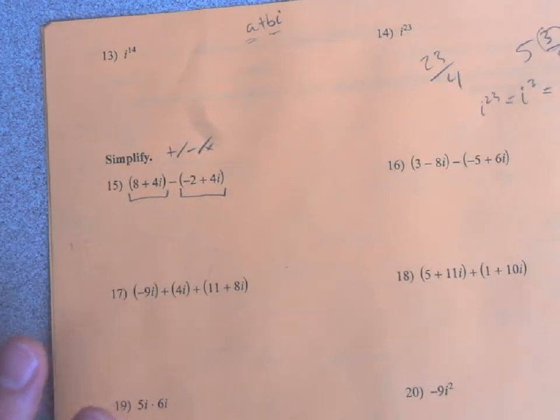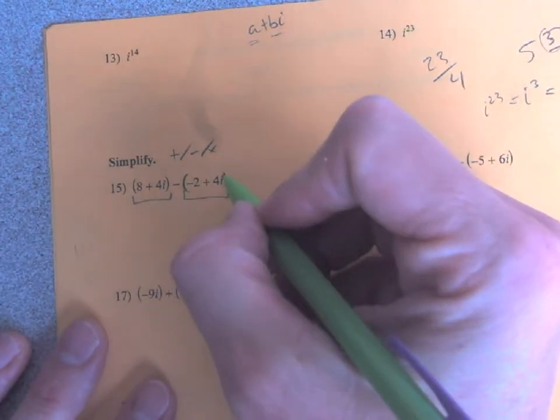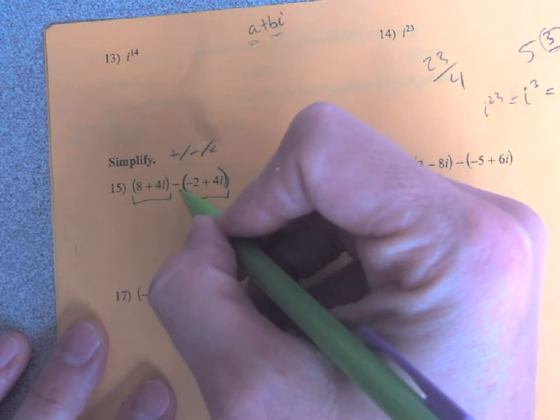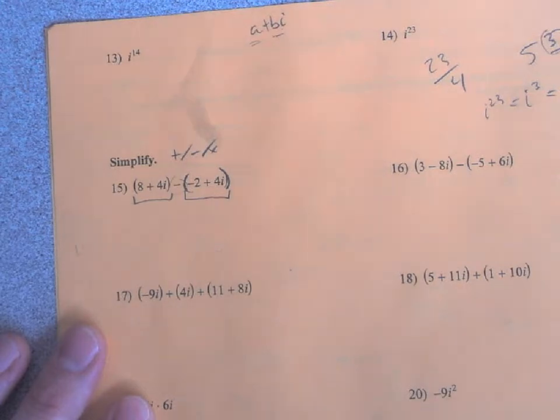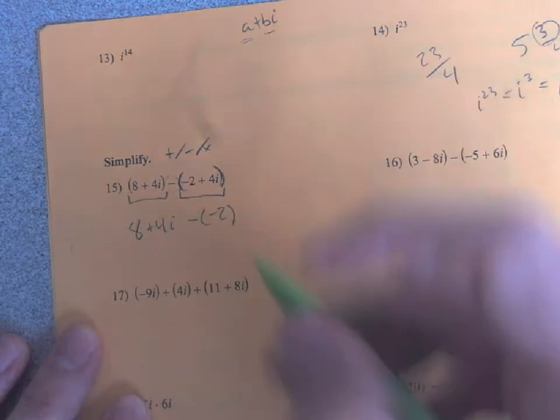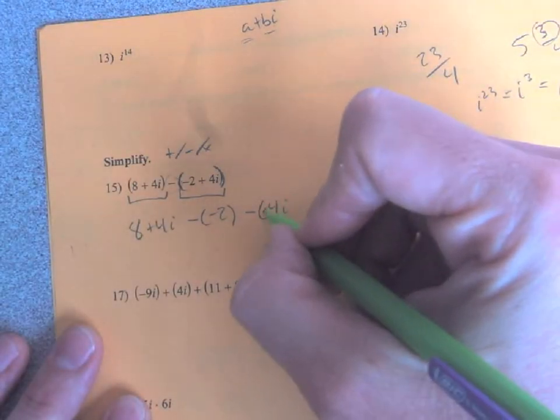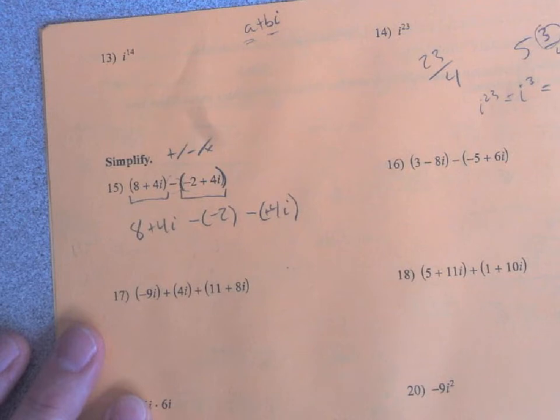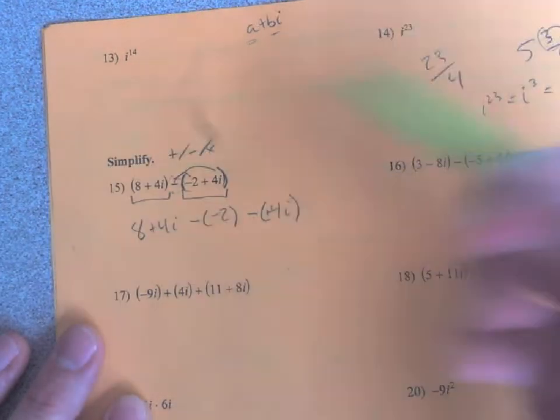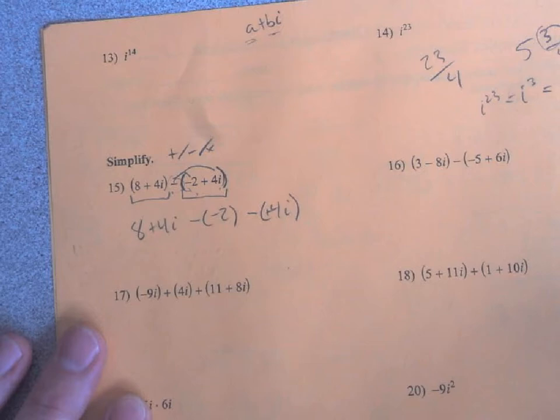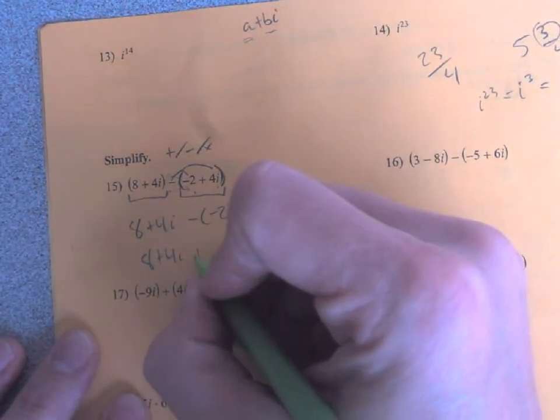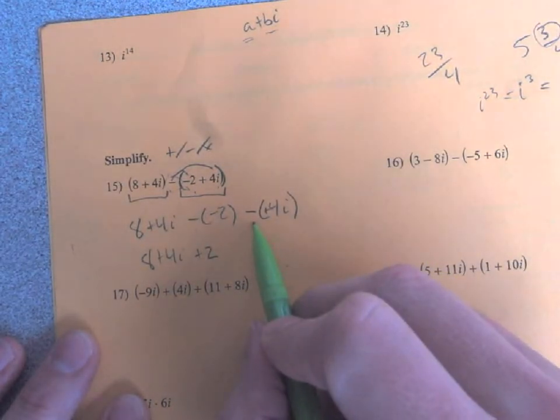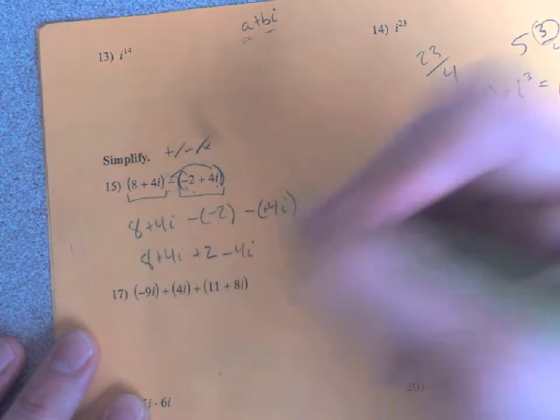So the most important thing here to recognize is that both of these terms have to be subtracted. Okay. So what we need to do is basically distribute that negative. So we have 8 plus 4i, that's fine. And then we're subtracting a negative 2, but we're also subtracting a positive 4i, if you want to think of it that way. So notice how this negative is basically distributing to both of these terms in here. So we have 8 plus 4i, minus negative 2 is going to give us a plus 2, and then minus positive 4i is just going to be a negative 4i.